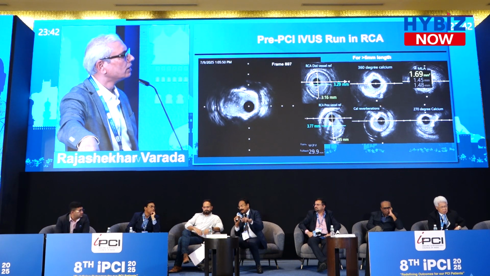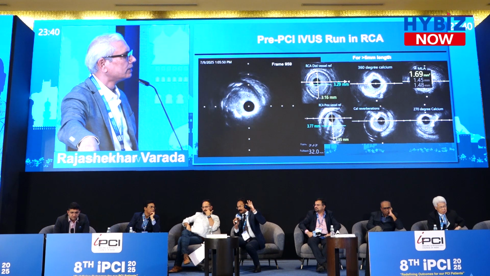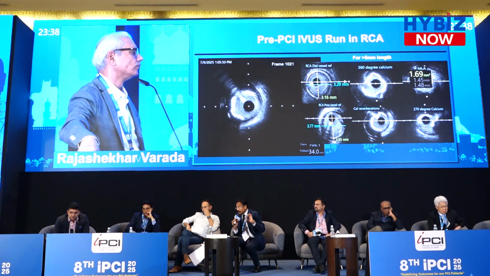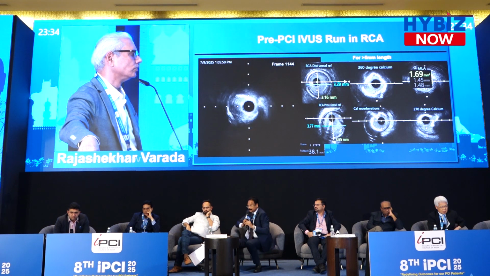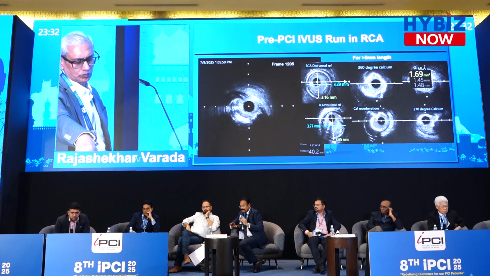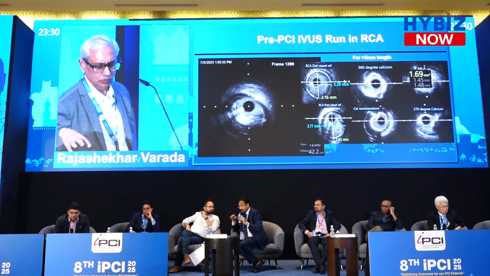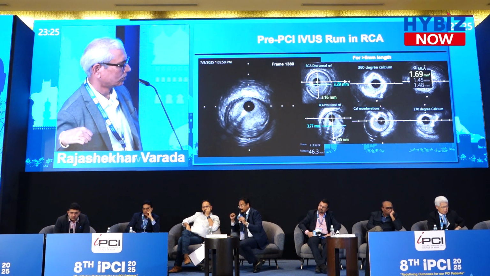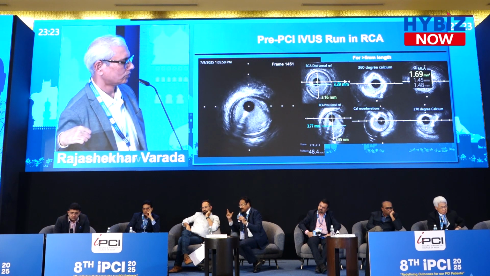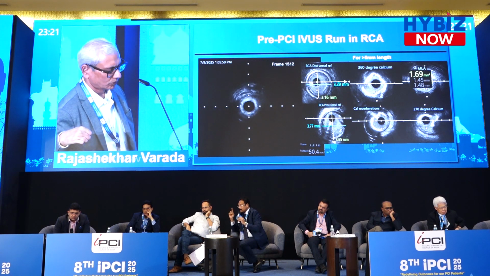I think he may require multiple gadgets because it's a long segment of calcium with various morphologies. IVUS may not tell the full story about the morphology of the calcium, but there are calcific nodules. There is 360-degree arc calcium. There are areas where there is 260-degree arc calcium. We do not know the exact thickness of the calcium. The balloon may go through.